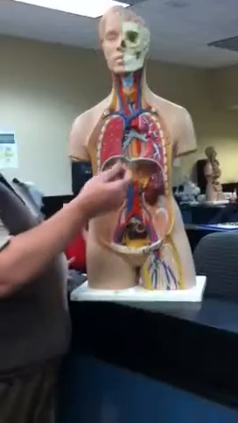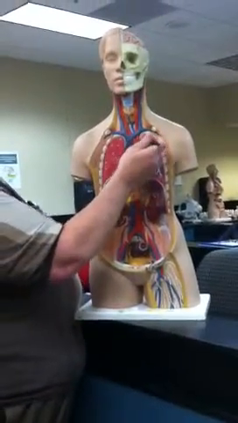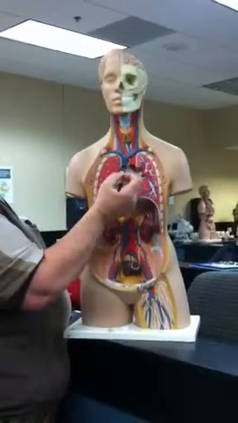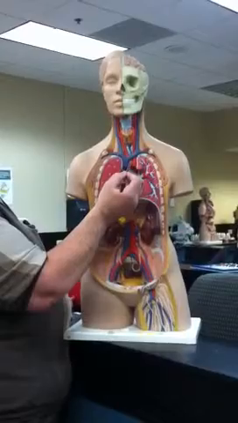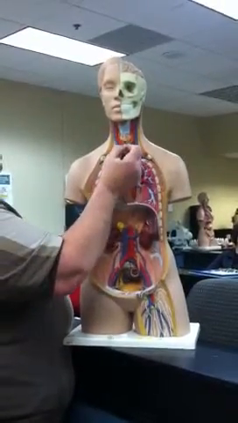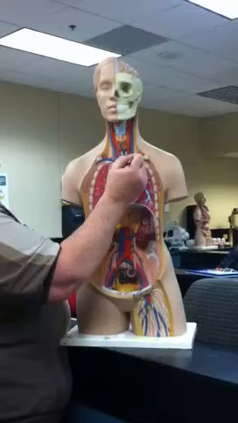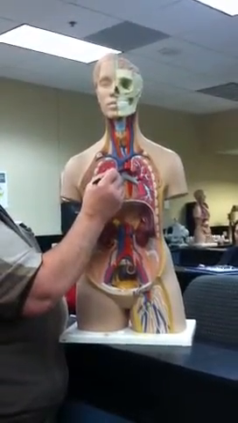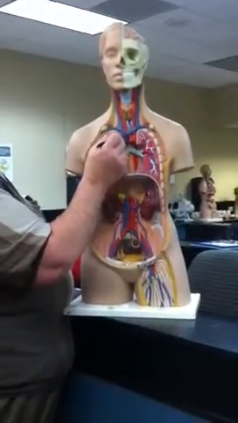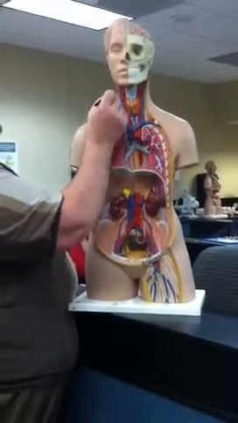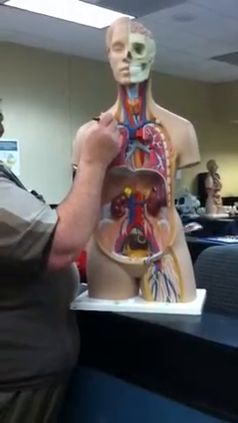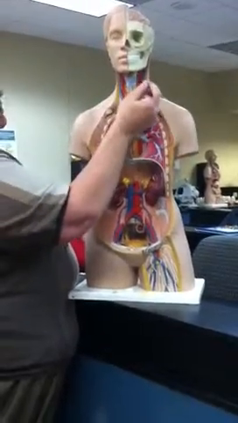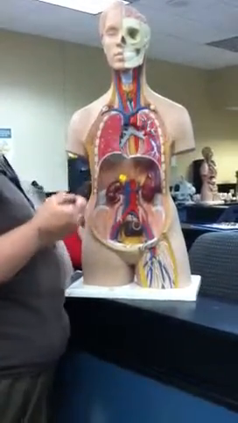Arteries. Here's our heart. Here's our arch of the aorta. It arches down and back. 3 branches off the arch of the aorta. We have the brachiocephalic trunk. We have the left common carotid artery. We have the left subclavian artery. Those are 3 branches off the arch of the aorta. The brachiocephalic trunk gives rise to the right common carotid artery and the right subclavian artery. Carotids give rise to the right thyroid artery and the left thyroid artery.